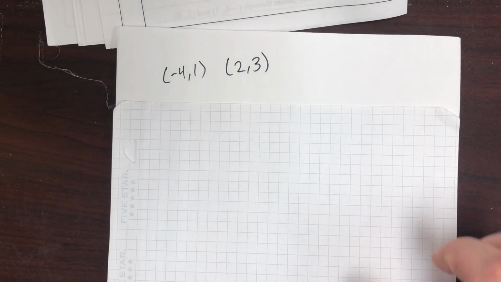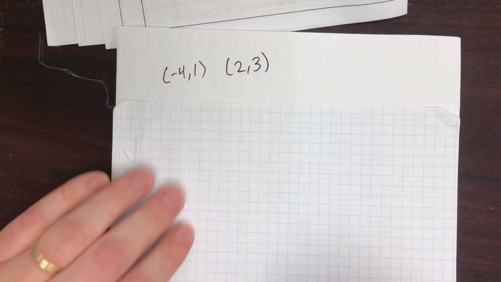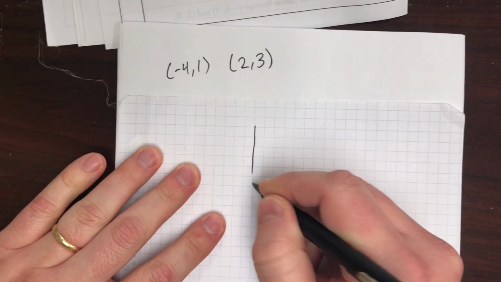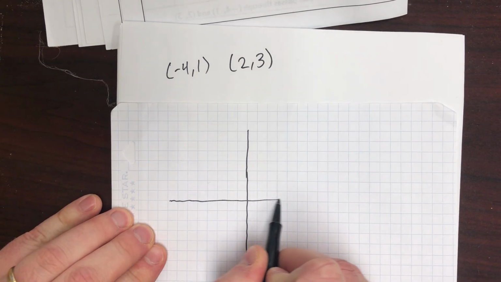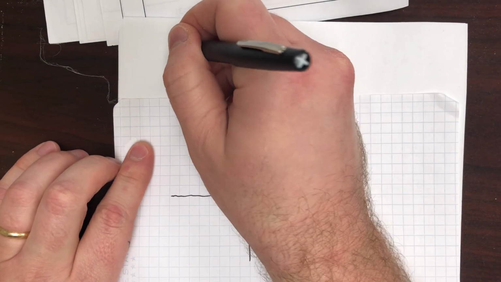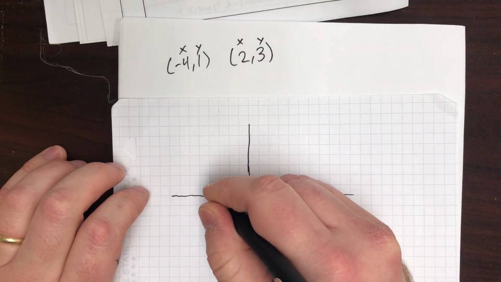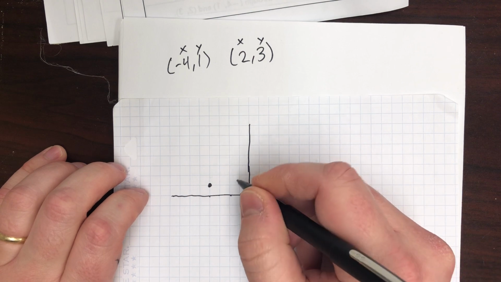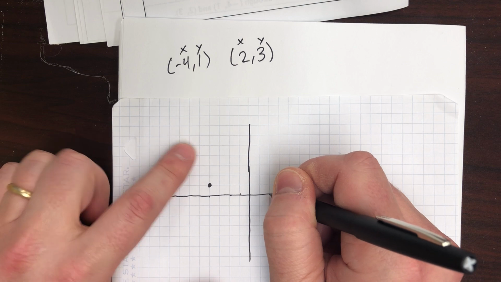I'm just going to count. Literally just going to count. A lot of math teachers have a problem with us doing this because it kind of cheats the system a little bit. Let's see. The point -4, 1, remember it's x, y. So I went, x was -4, y was 1. Now x is 2, and y is 3.